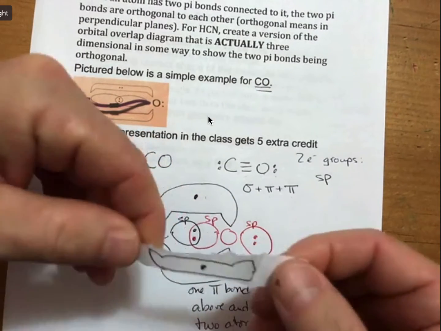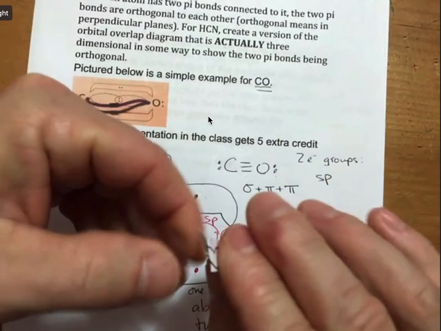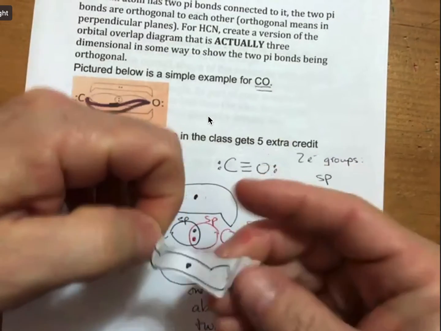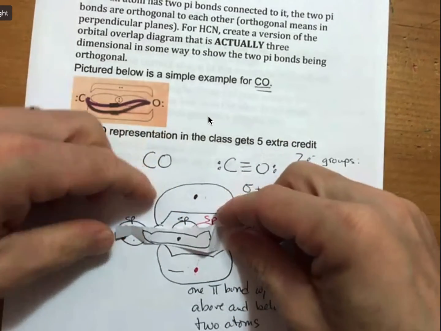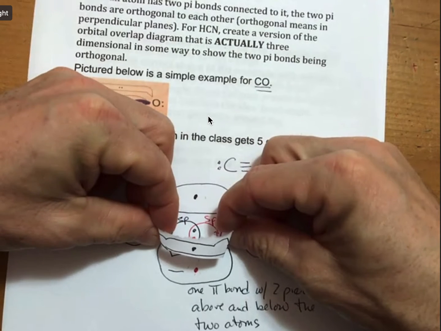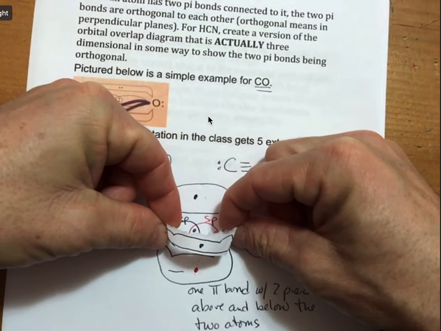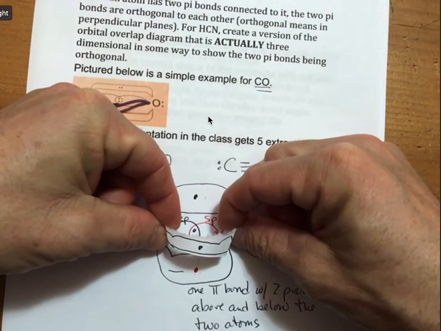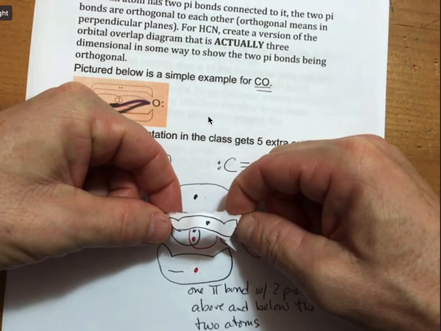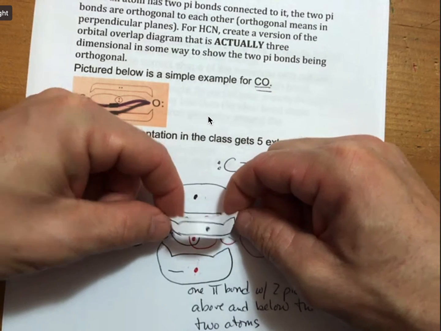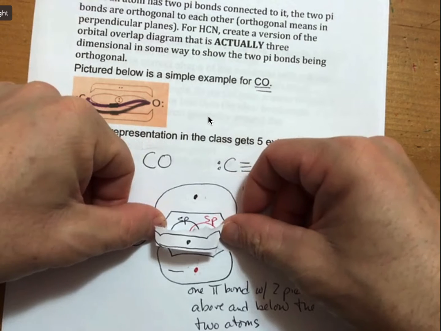I know this is crazy, but tape it to your page so that it actually sticks out of the page and up. And that is something that is truly three-dimensional. And that's what we're looking for.